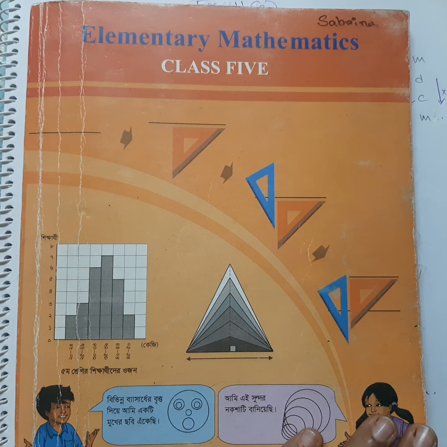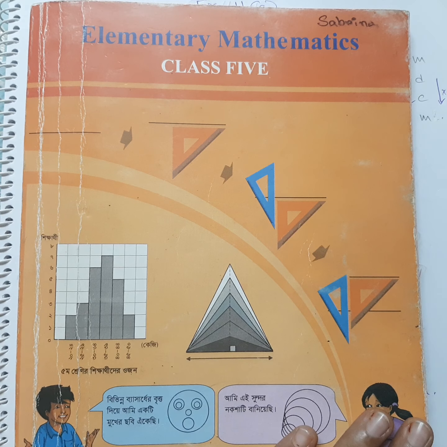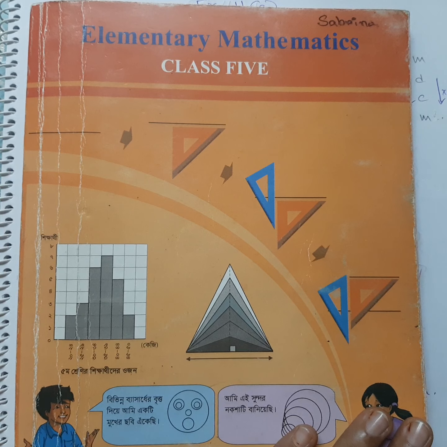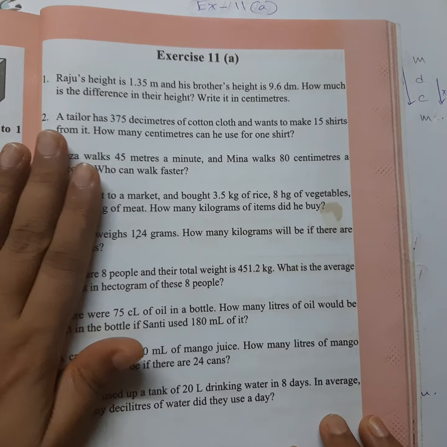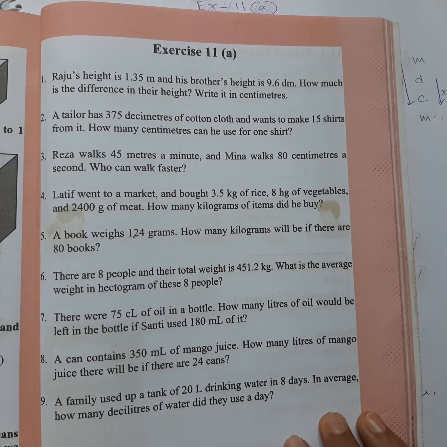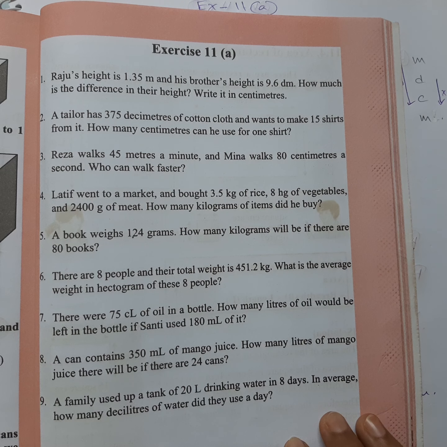Assalamu alaikum everyone, and as I promised, I'm providing you with the exercise of 11a, and let's get started with that one. The first question, question one. It would be better if you keep your book close to you.